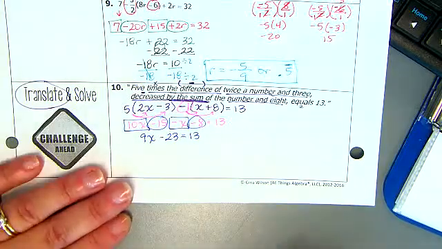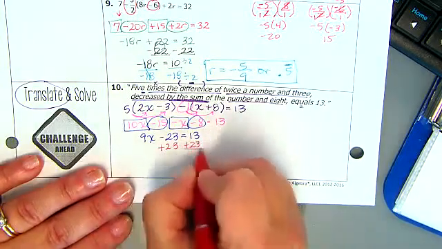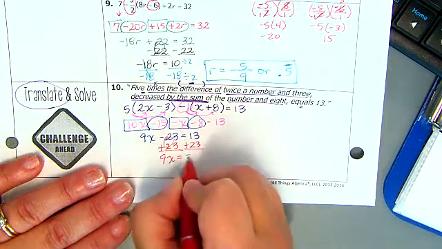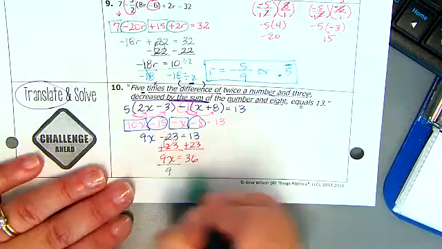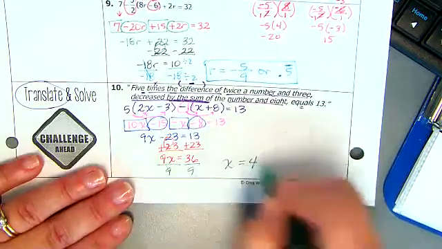And now we solve. So I'm going to add 23, add 23. 9x equals 36. Divide by 9, divide by 9, and we get that x equals 4.